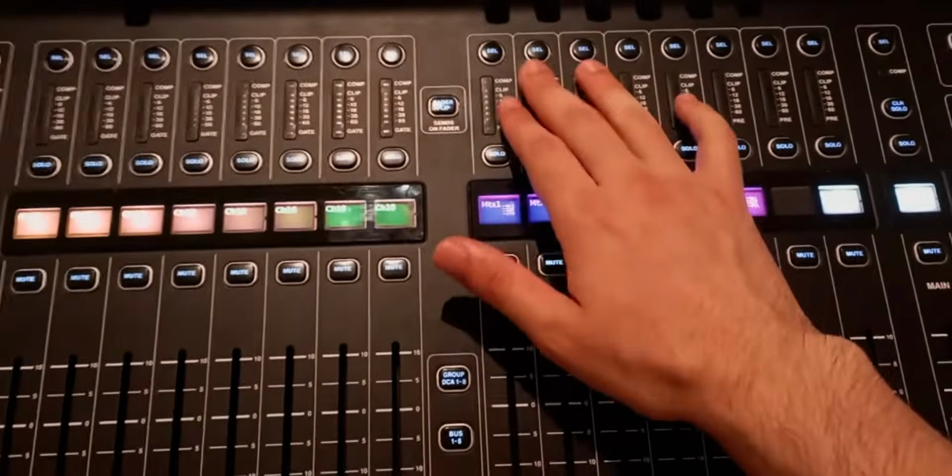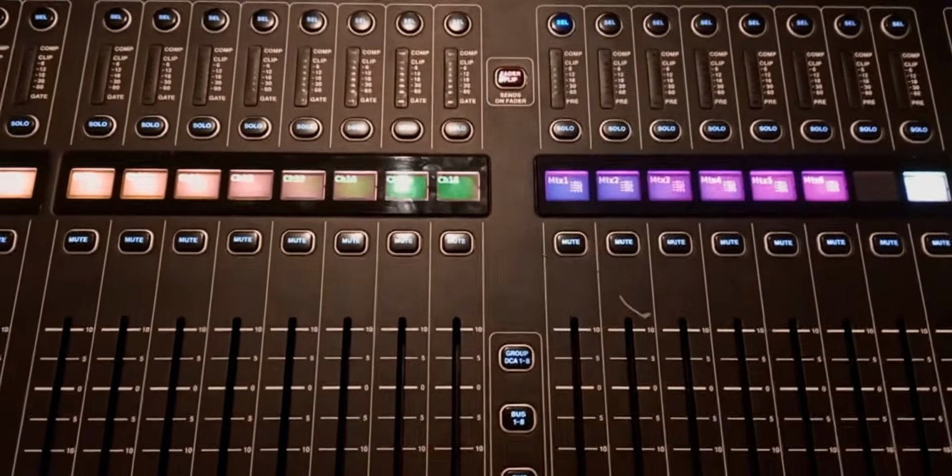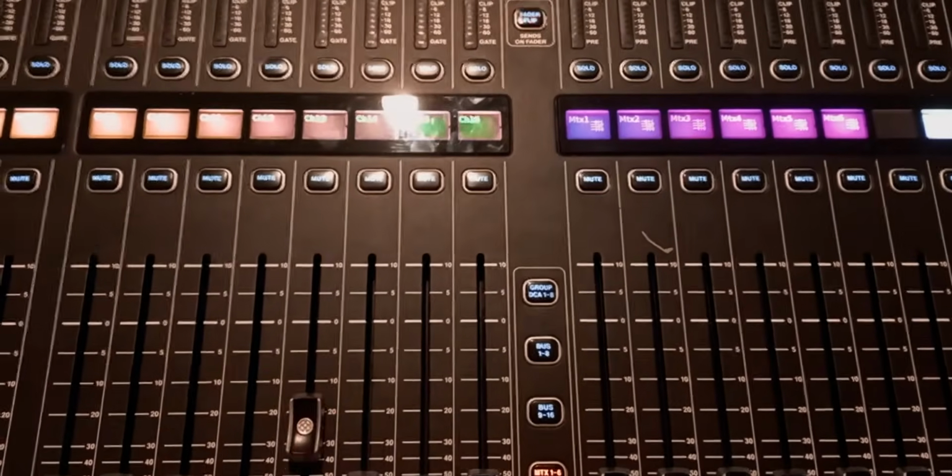Go to the matrix, select a matrix, flip fader, and nothing. You cannot do that. But there's another way to do it, and that other way is a bit confusing. It's kind of backwards. It doesn't make too much sense.